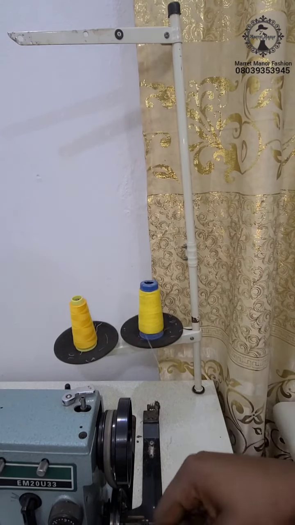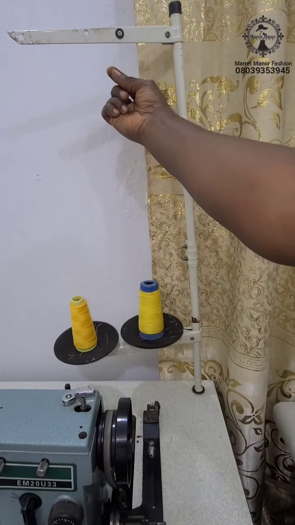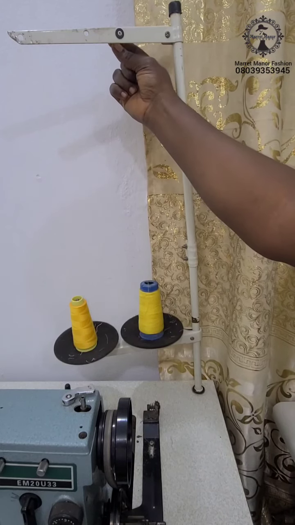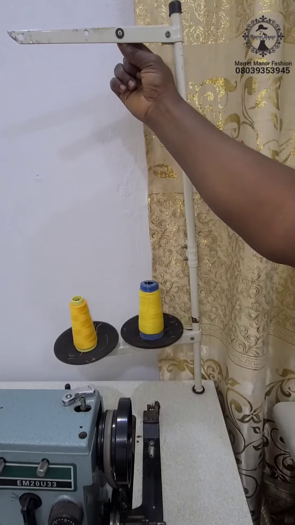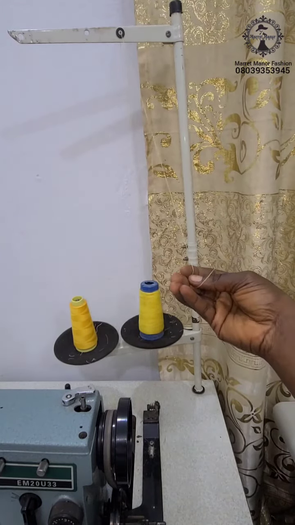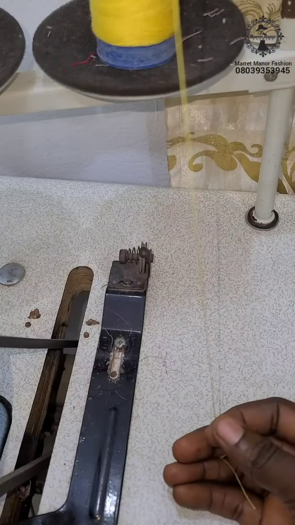So the first thing you want to do is to pass your thread. There's a thread guide here. There's a thread guide. You're going to pass it from that point towards you. Okay, I've passed my thread. Then the next thing, let's come closer.